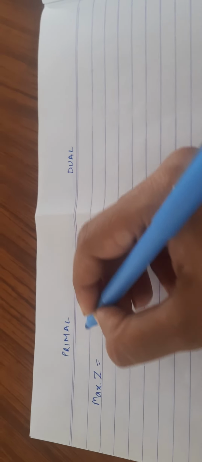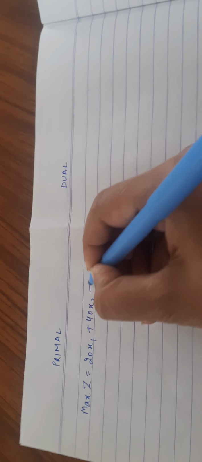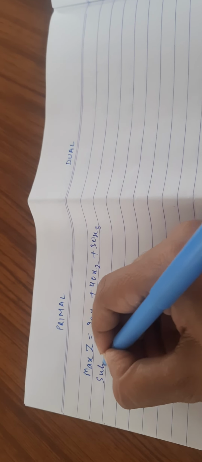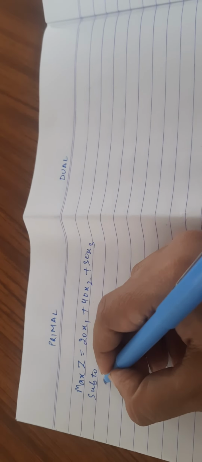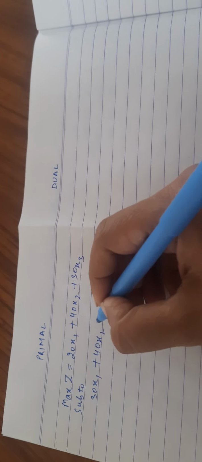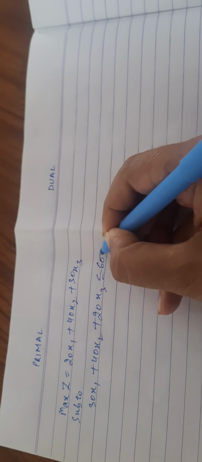Hello everyone, in this video I shall tell you how to convert a primal into dual. For this I am taking an example. Suppose it is maximize z equals 20x1 plus 40x2 plus 30x3, subject to constraints. The constraints are 30x1 plus 40x2 plus 20x3, and all the constraints are less than constraints.